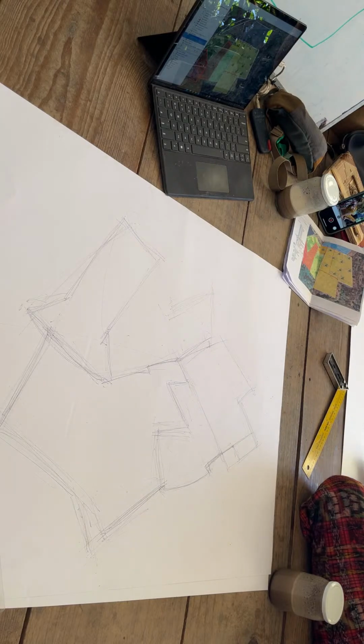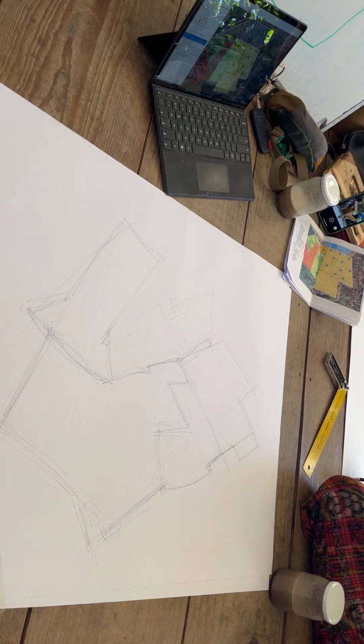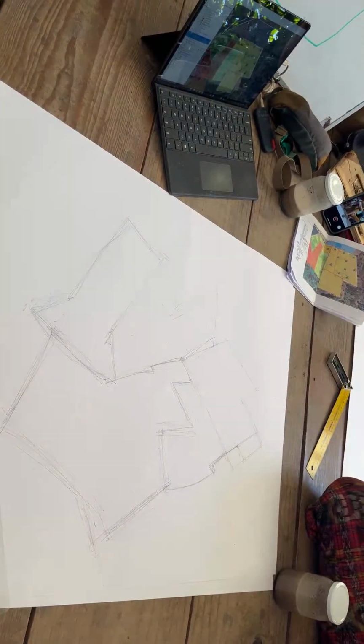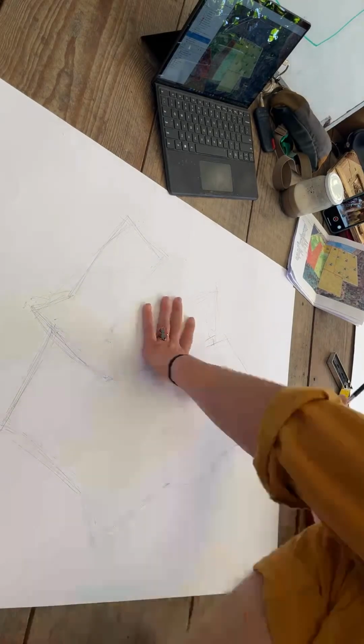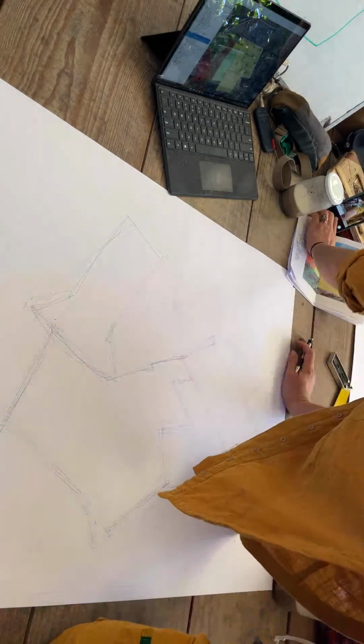Are you getting started on drawing? Yeah. Okay, once you put it up, just make sure it fills the area. Don't do a little tiny one. Oh wait, that's too big. Perfect. Okay.